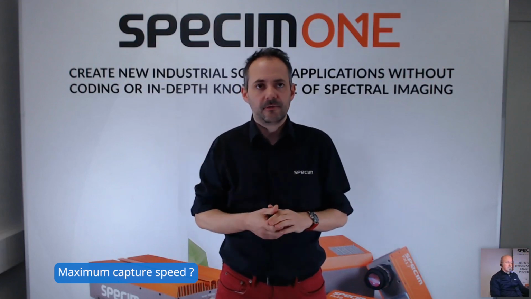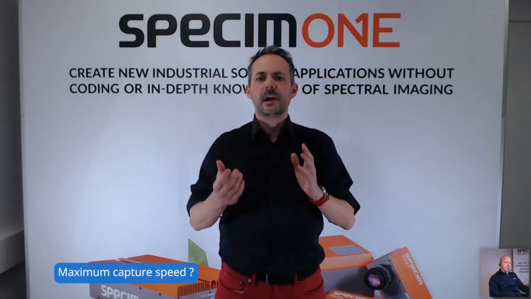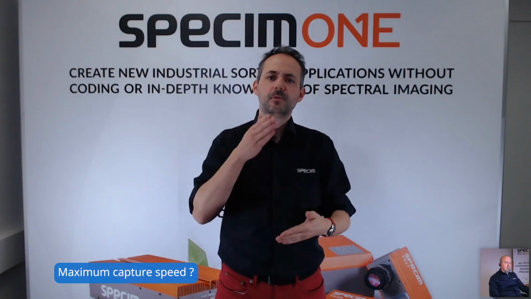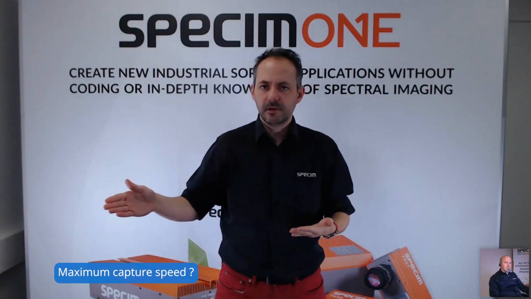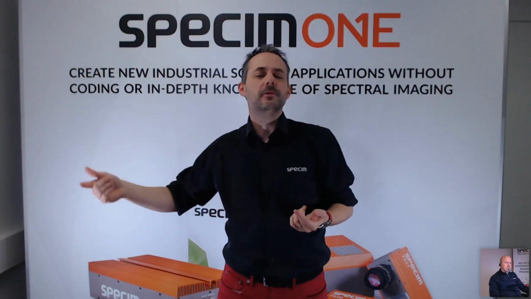With the FX cameras in general, you have the possibility to reduce the spectral range that you are looking at. For example, for the FX17, the full spectral range is between 900 and 1700 nanometers. But if your application doesn't require the full spectral range and you can reduce it to something smaller, the camera can be even faster. And if you read fewer bands, it means the processing is also easier.